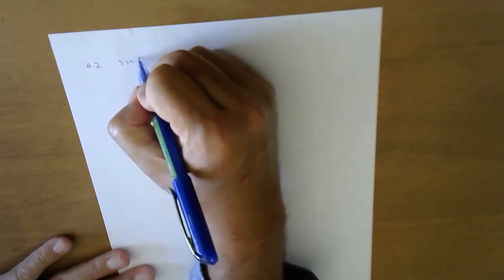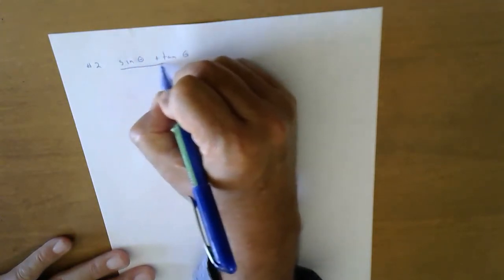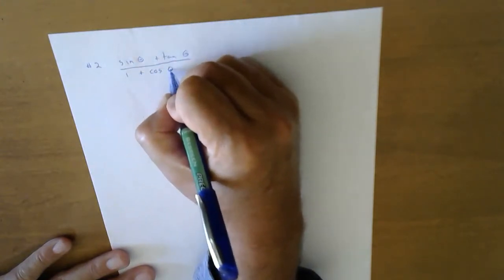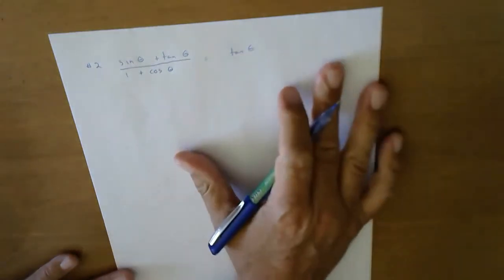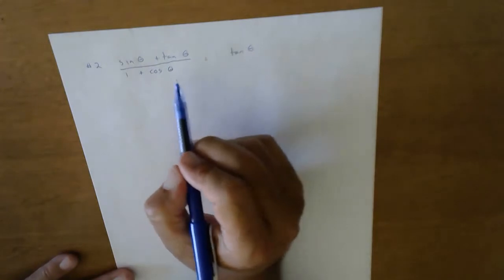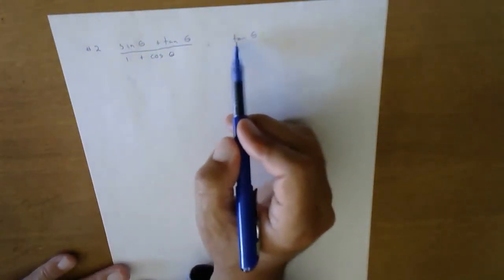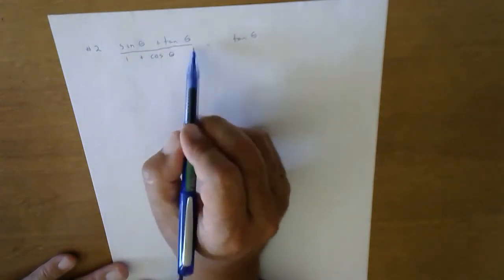This time I'm going to take a look at the sine of theta. I'm trying to make this so you can see. Sine of theta plus tangent of theta over 1 plus the cosine of theta equals the tangent of theta. Now, when I look at this, this was what I was talking about just a little bit ago. I have the fraction on the left and a single term on the right. This is my bigger side, so I'm going to work with this.